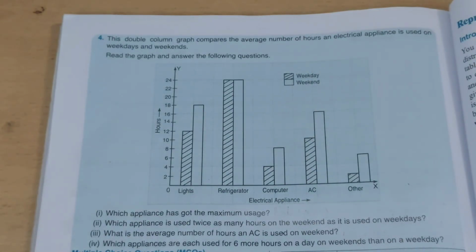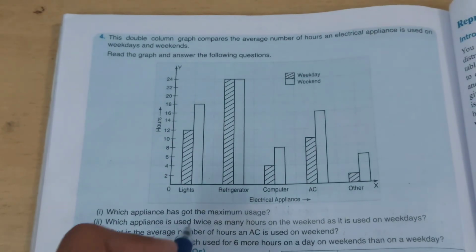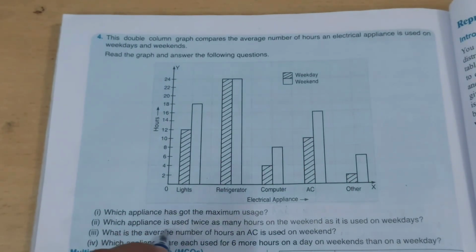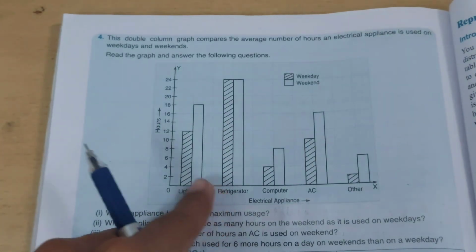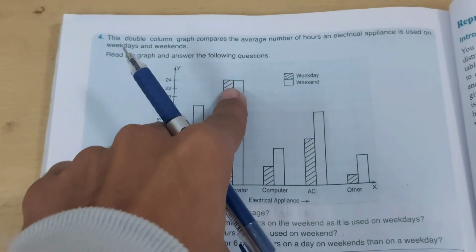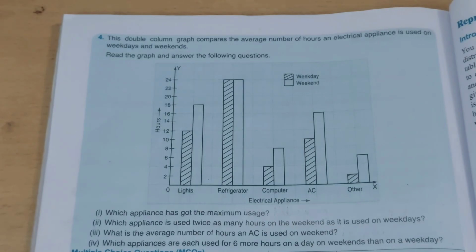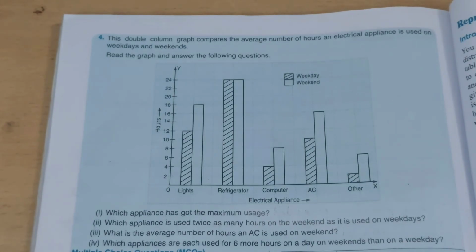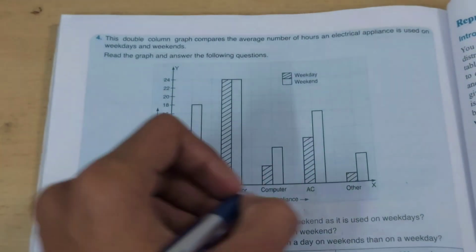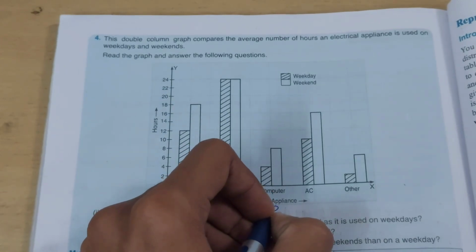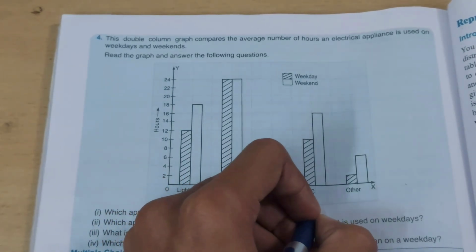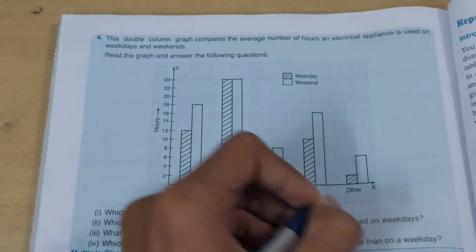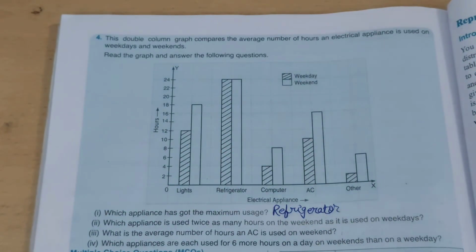Now you see what are the questions that are asked to us. Which appliance has got the maximum usage? Quite easily you can see the refrigerator, it is being used 24 hours on weekdays also and 24 hours on the weekends also. So pretty simple, this is visible to us. What will be the answer? This is a refrigerator. Refrigerator is used 24 hours, all the time.